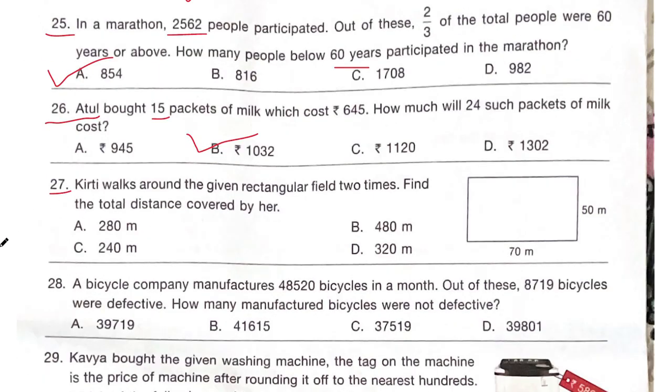Question 27 is, Kirti walks around the given rectangular field 2 times. Find the total distance covered by her. So the question is only asking about the perimeter of the given rectangle. So the perimeter of a rectangle is 2 times l plus b. L is 70, which is the length, b is breadth, which is 50 for this question. So it is 2, inside the bracket we will place 70 plus 50. 70 plus 50 is 120, multiplied by 2 will give us 240 meter. So this is the perimeter, but Kirti is walking around the given rectangle 2 times, so we have to double this. 240 multiplied by 2, that is 480 meter.